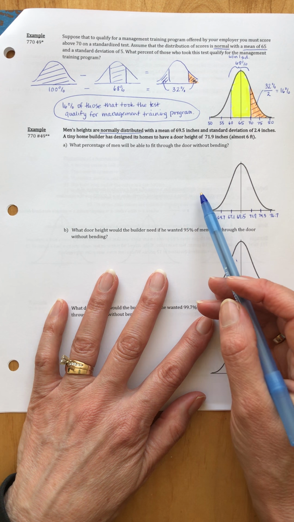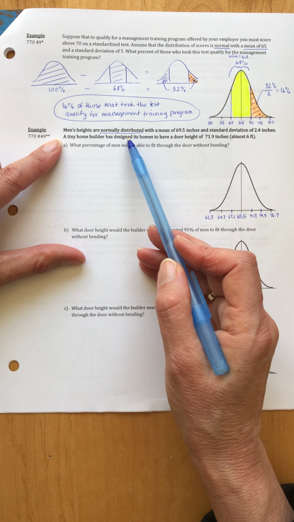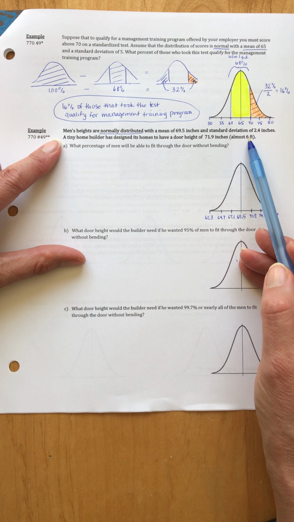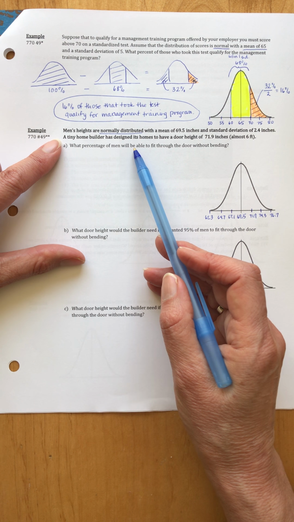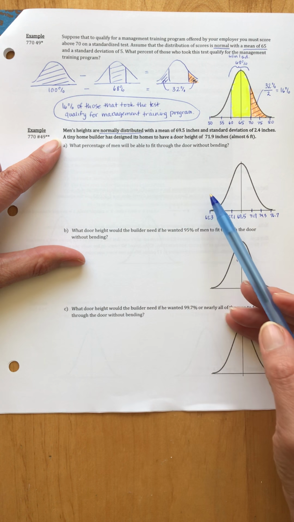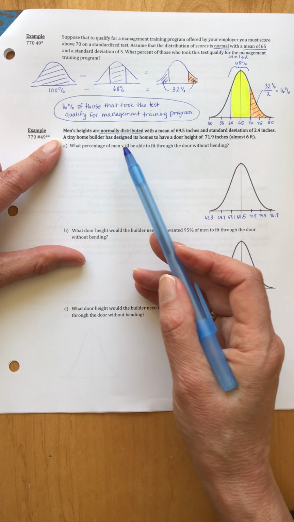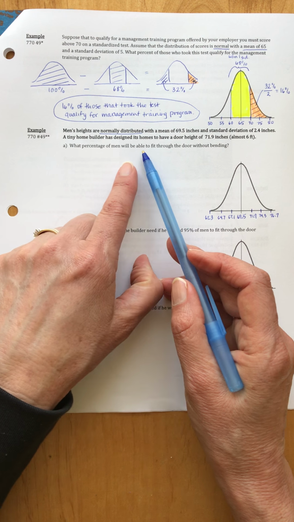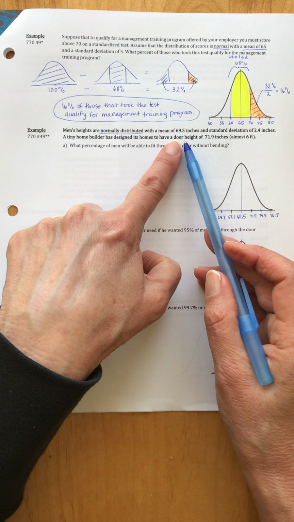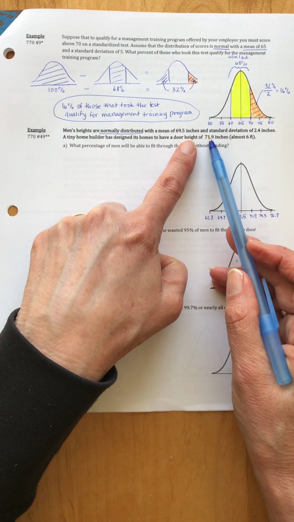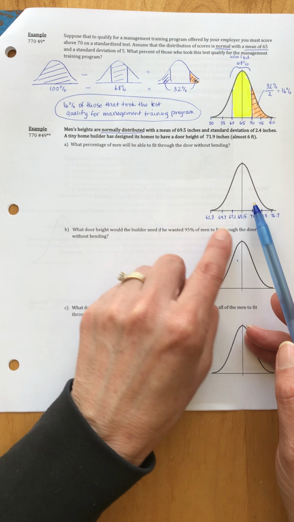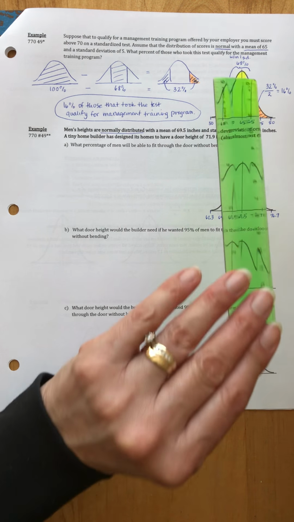Now we're going to see what they want. They say, a tiny home builder has designed its homes to have a door height of 71.9 inches, almost 6 feet. What percentage of men will be able to fit through the door without bending? So remember, men's heights are normally distributed, so we can use this picture. So they're asking us, what percent of men will be able to fit through the door without bending? Well, if they don't have to bend, then they have to be less than 71.9 inches tall. So 71.9 is what we're looking at.